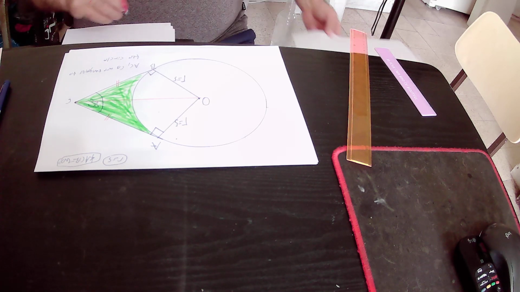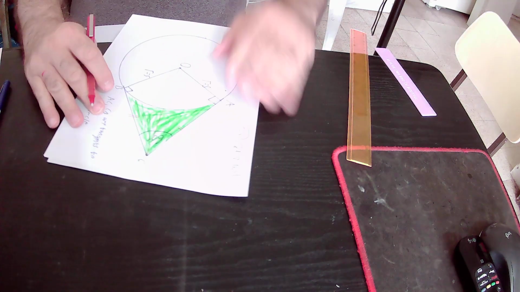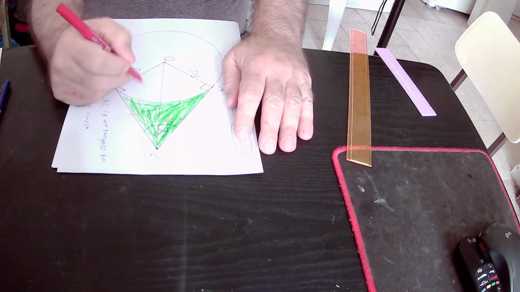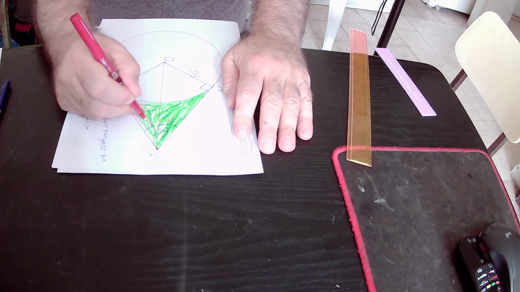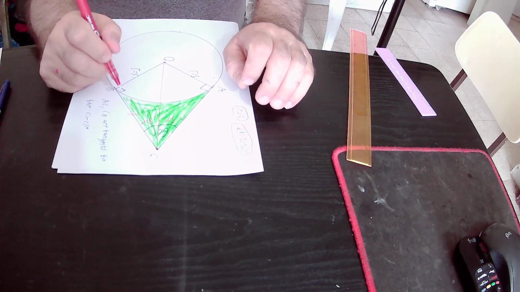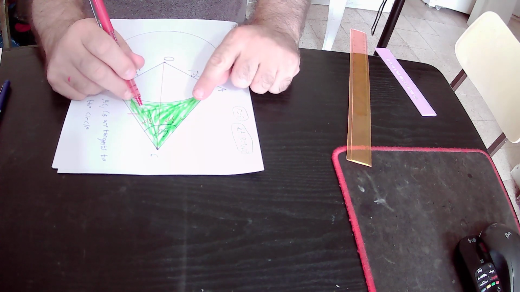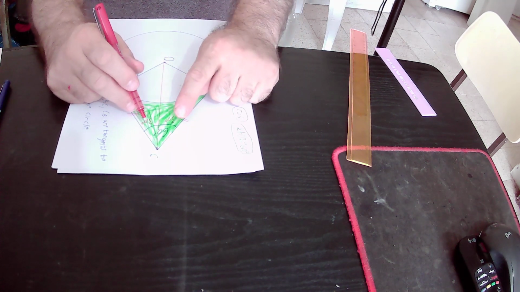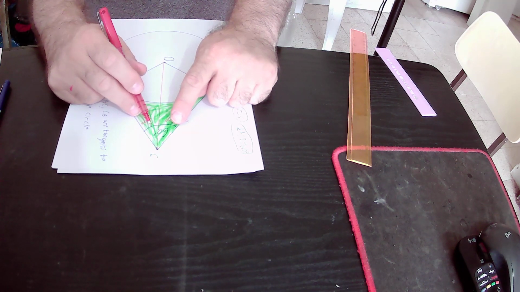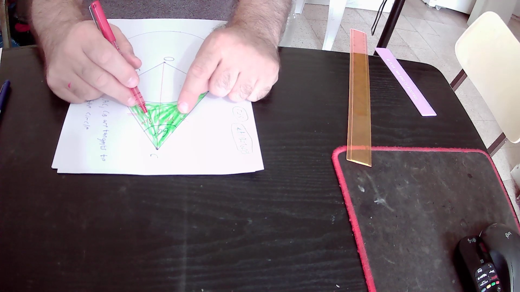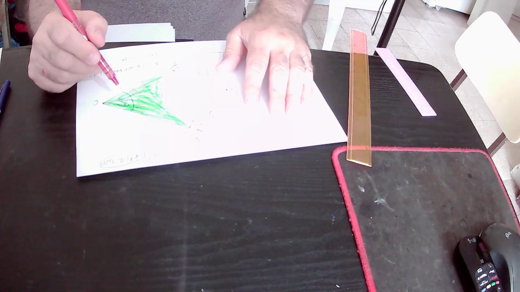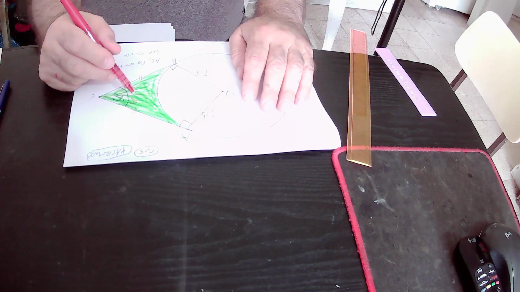So angle OCA equals 30 degrees, and angle OCB also equals 30 degrees. Because this angle equals 60 degrees and those two angles are equal to each other, each angle must be 30 degrees.